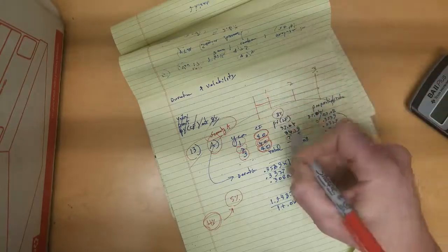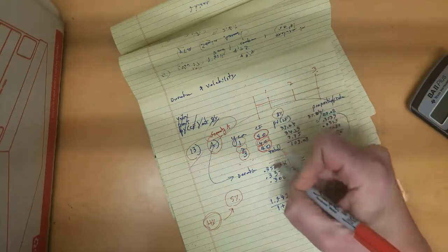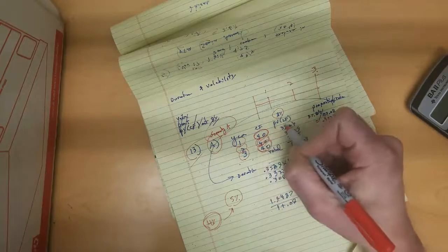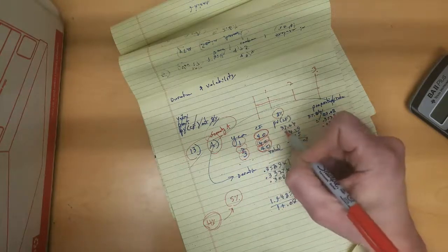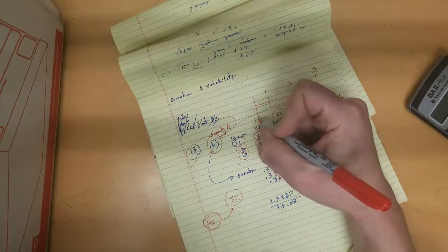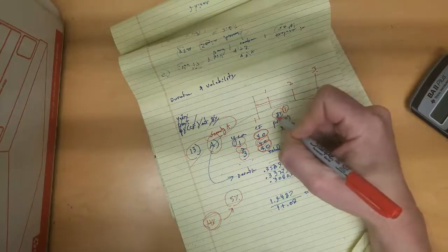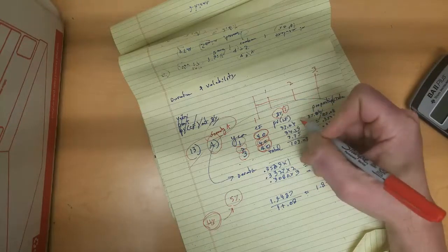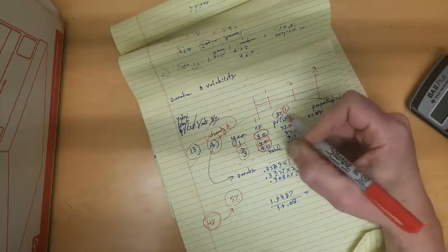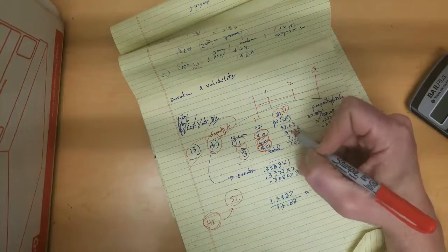The very first thing you want to do is take the present value of these cash flows. So step 1 is, using the 8% yield to maturity or discount rate, the present value of the cash flow.